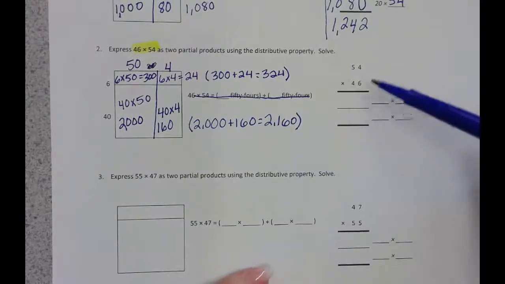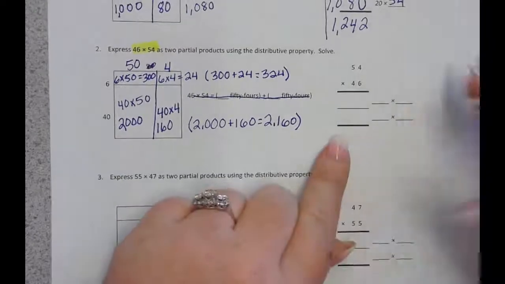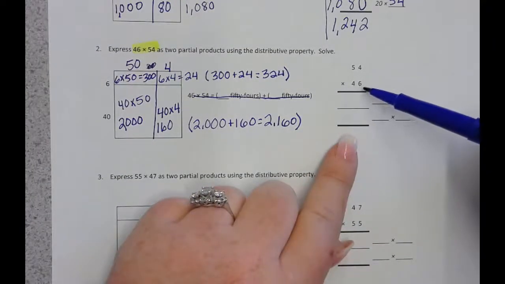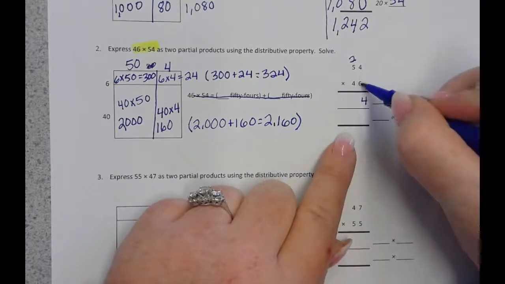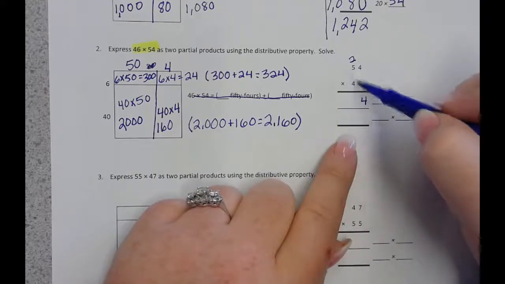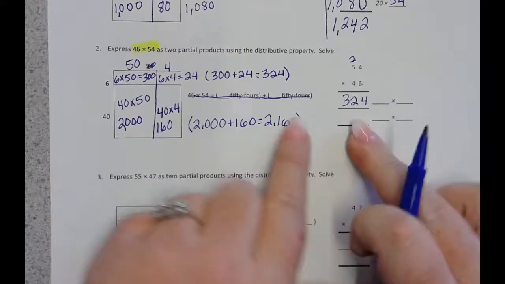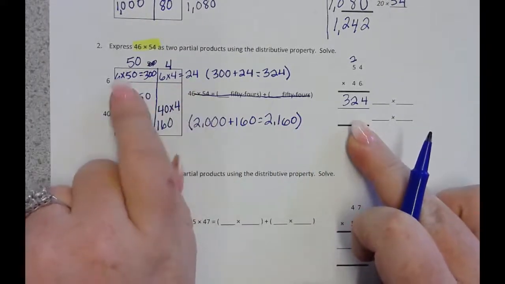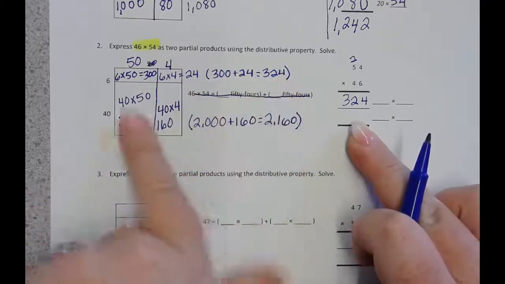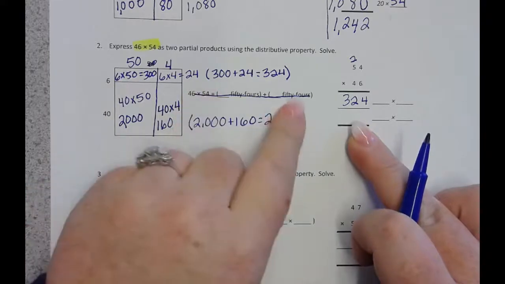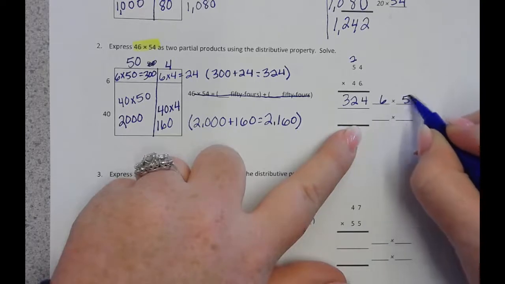Alright, because when we do the standard algorithm, we're going to follow the same way that we did when we were doing times a one-digit number. Okay, so I would start with the ones place, and I would say, okay, 6 times 4 is 24. Regroup 2. 6 times 5 is 30, plus 2 more is 32. My top row over here in my area model, where I did 6 times 50 and 6 times 4, I got the same thing. I got 324. So this right here was 6 times 54.